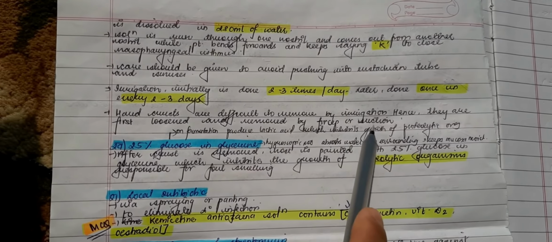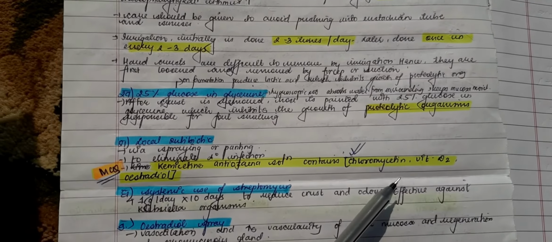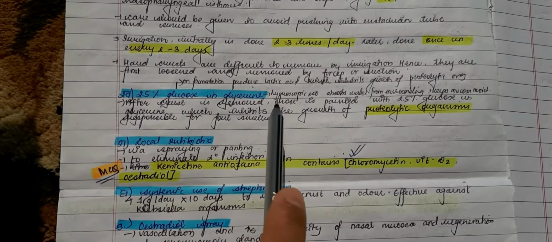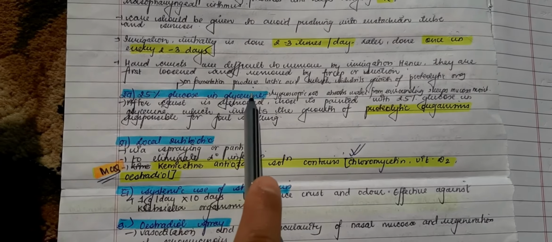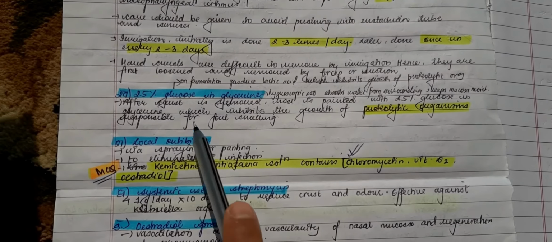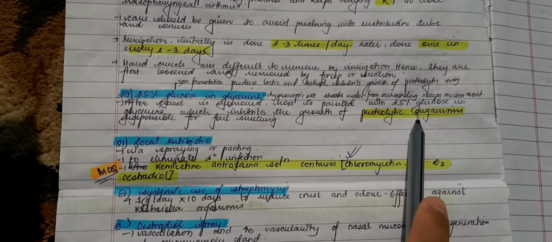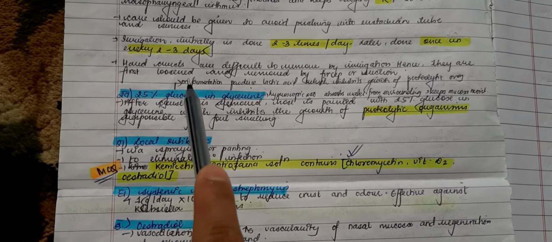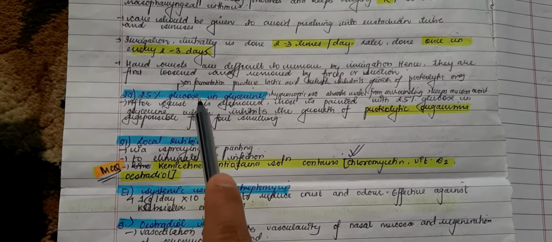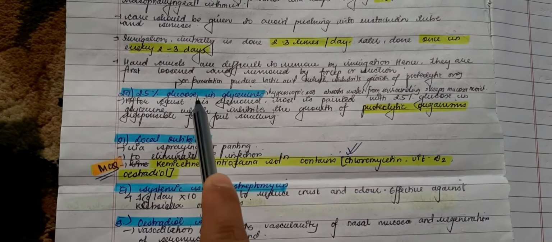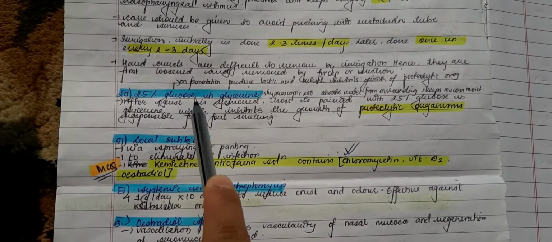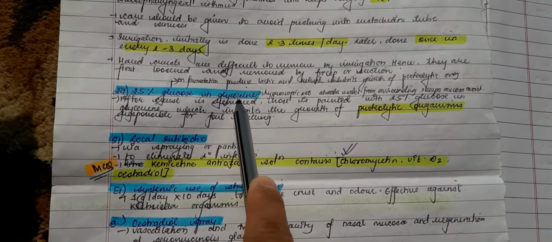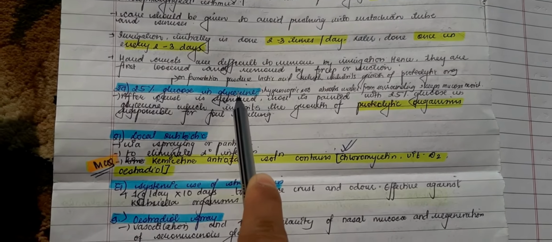hence they are first loosened and removed by forceps or suction. After the nasal irrigation and removal of the crust, the nose is painted with 25% glucose in glycerine, and it inhibits the growth of the proteolytic organisms which are responsible for the foul smell. The glucose, on fermentation, produces lactic acid, which inhibits the growth of the proteolytic organisms, while the glycerin is hygroscopic in nature, so it absorbs water from the surroundings and keeps the nasal mucosa moist.